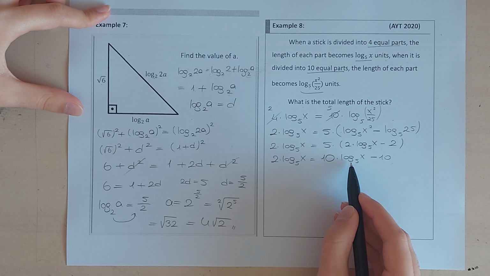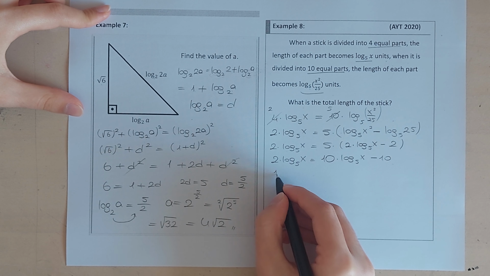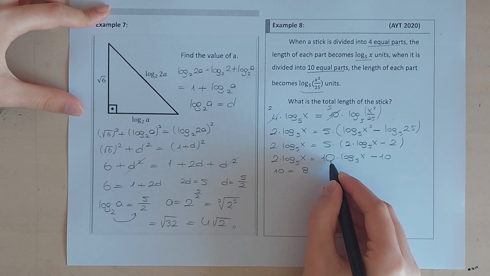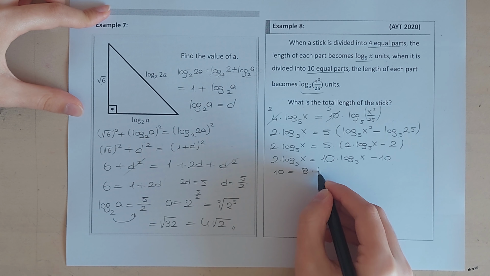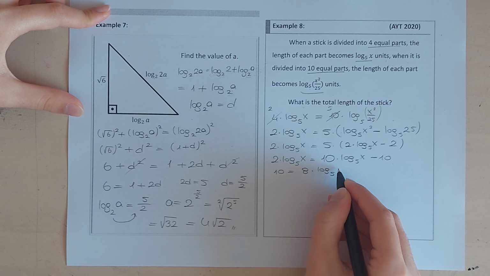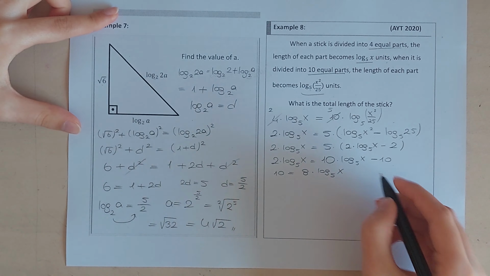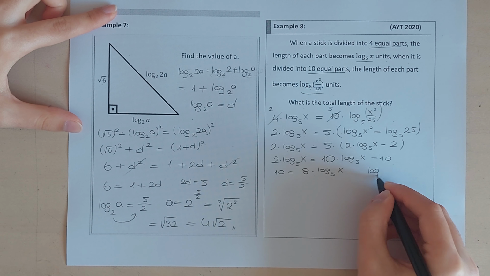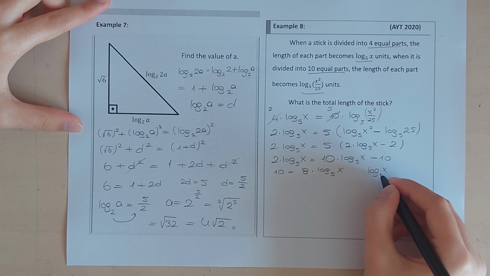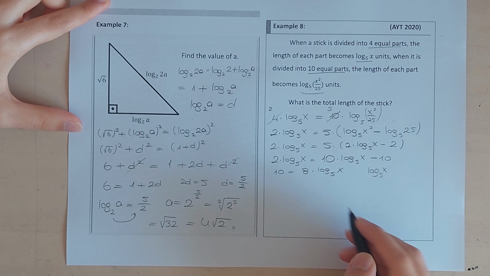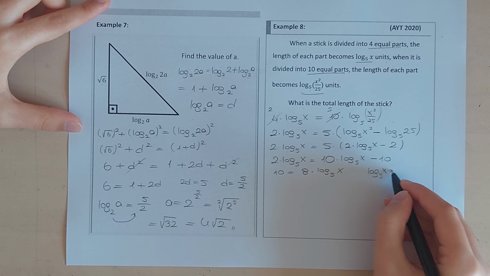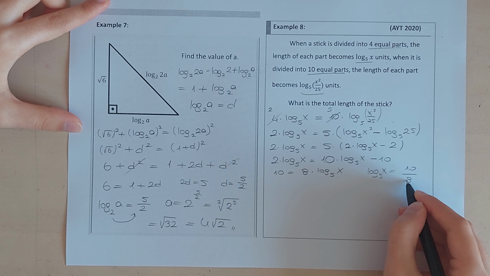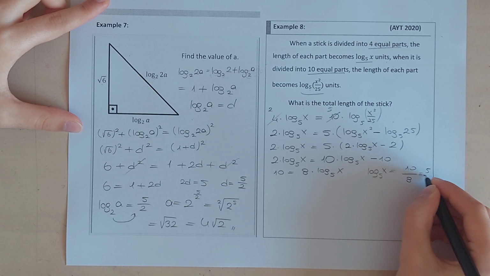And if I move this here and move 10 here, I get 10 is equal to 10 minus 2 is 8. 8 times logarithm of x to the base of 5. That's why logarithm of x to the base of 5 is equal to 10 over 8 or 5 over 4.